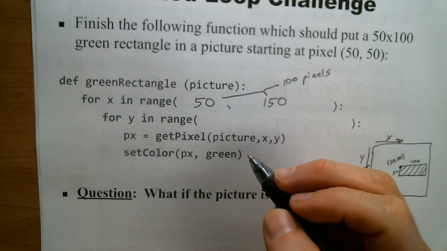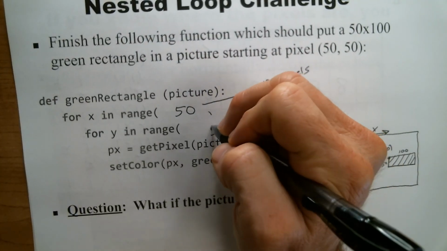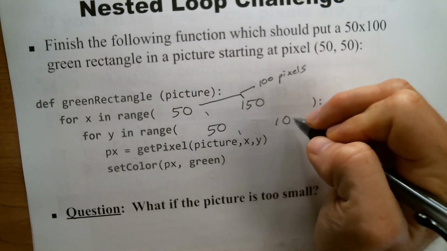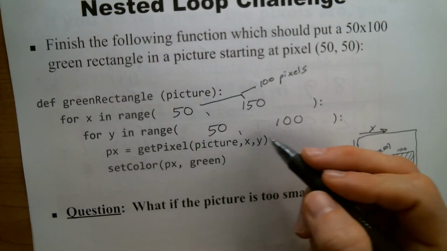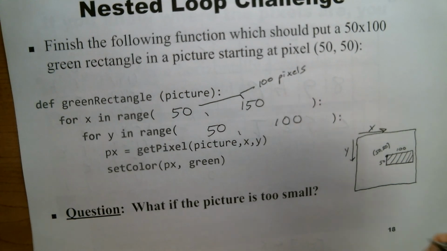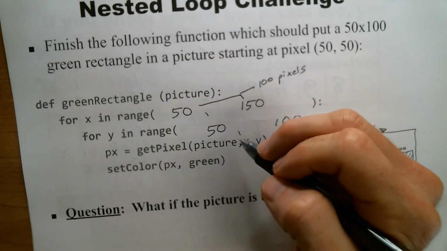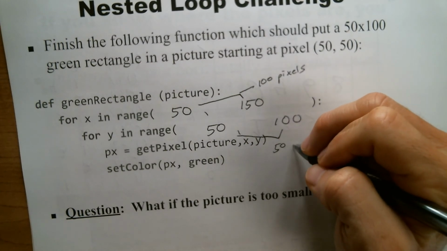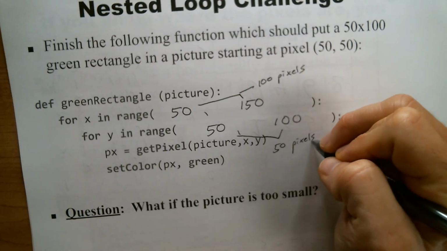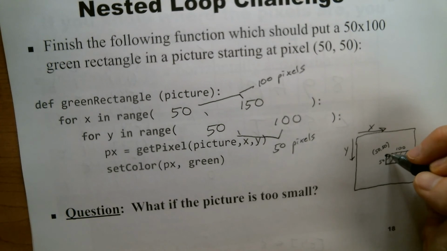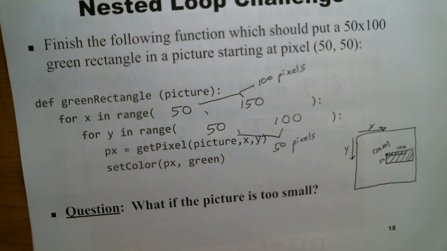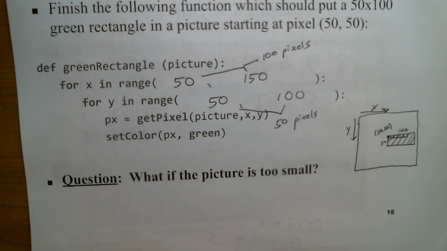And then the same thing down here for the Y range. We're going to start at 50, and we're going to go to 100. And again, it'll stop at pixel 99 or whatever, but that gives us 50 pixels. So it's just going through these one by one, all these little pixels, and coloring them green to make your rectangle there. Now, what if the picture was too small?